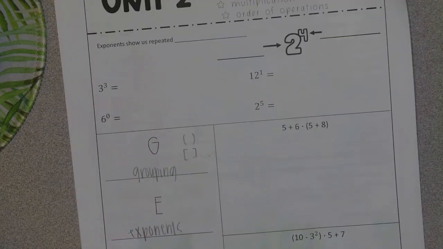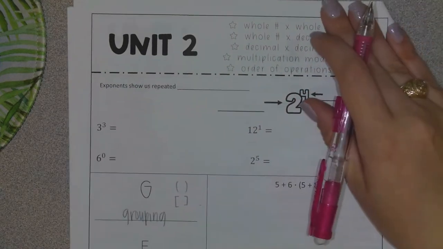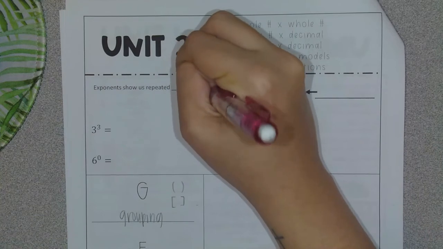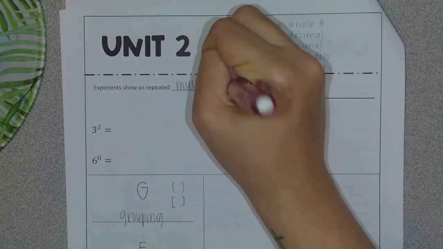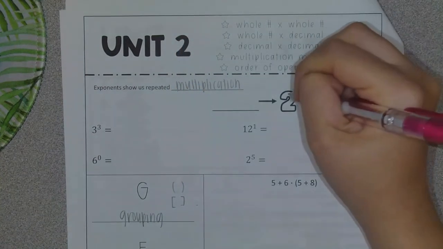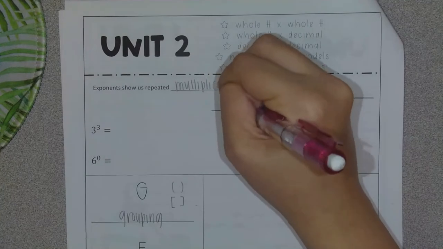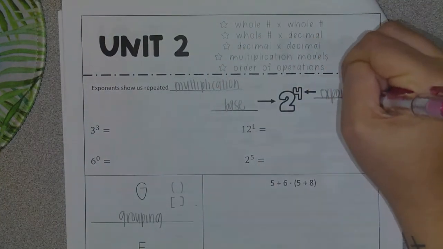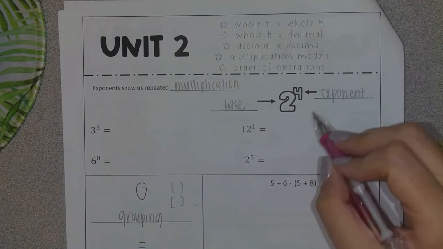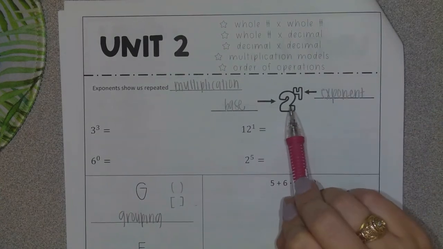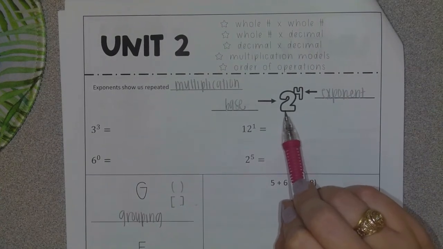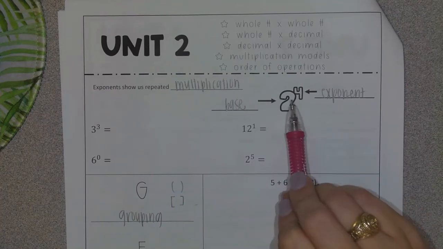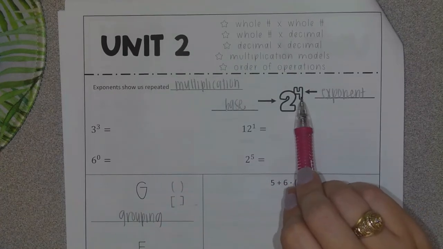So I'm going to jump back up here at the top for exponents. So when we talk about exponents, they show us repeated multiplication. The big number in an exponent, like this one right here, is called the base. And the tiny number is the exponent. Now, when I have something that looks like this, there are 2 ways that I can read this, but either way, I always start with the base. So I could read this as 2 to the 4th power or 2 to the power of 4.